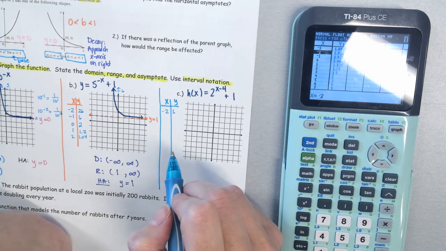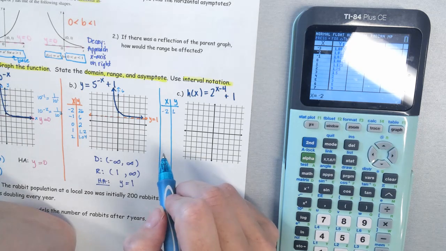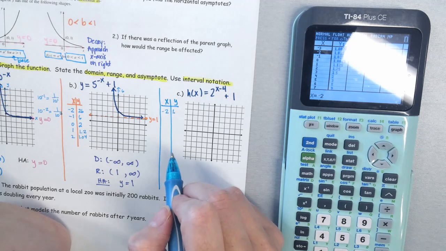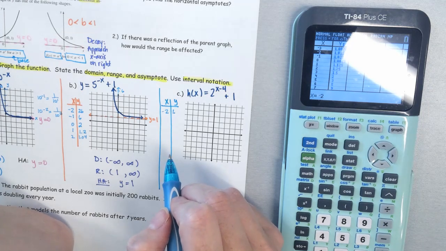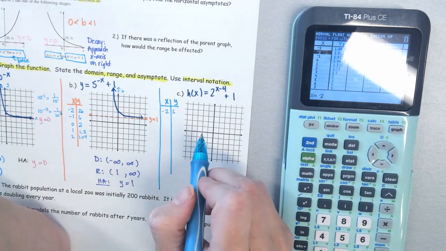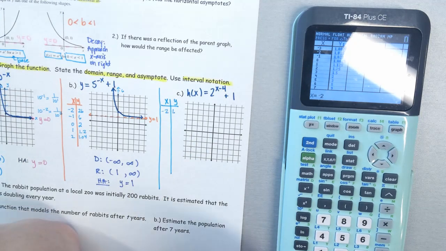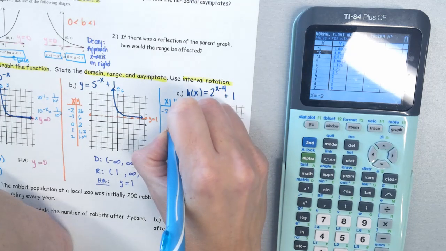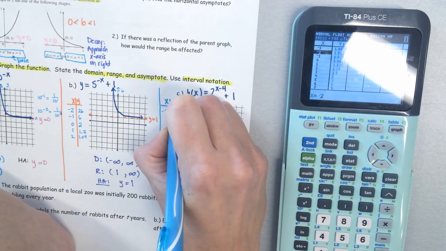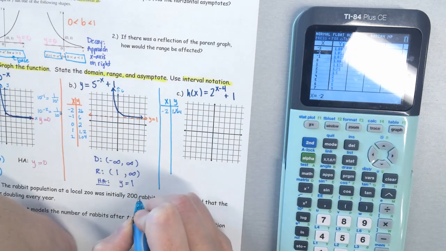Then you guys know what 2 to the 3rd is, right? 8. So then 2 to the 6th is 8 times 8. Yep. So it'd be the 1/64th plus 1. So it's 1 and 1/64th.